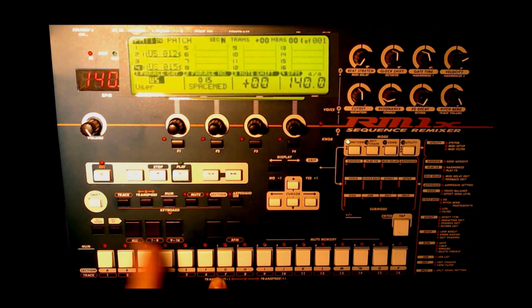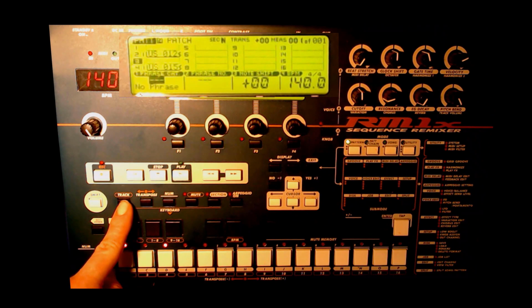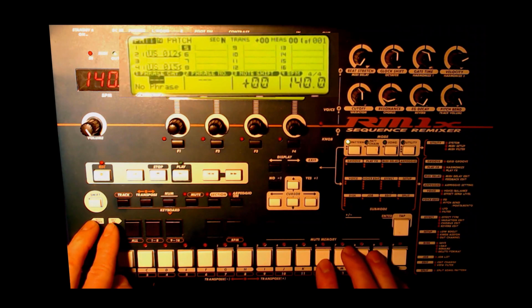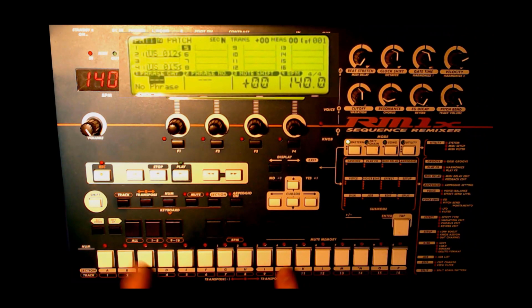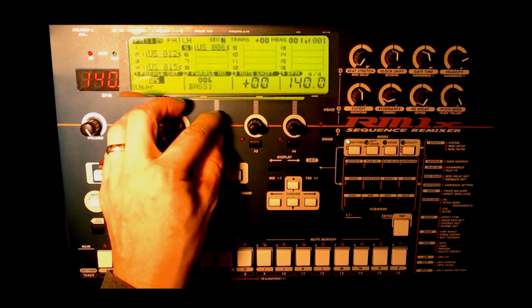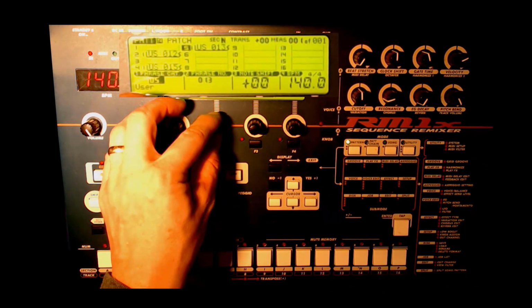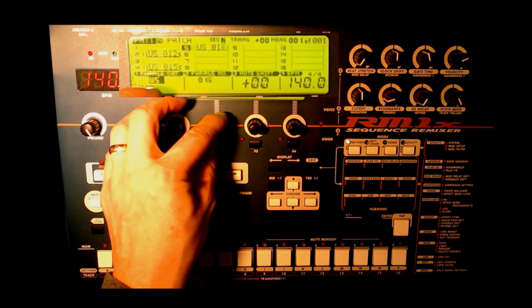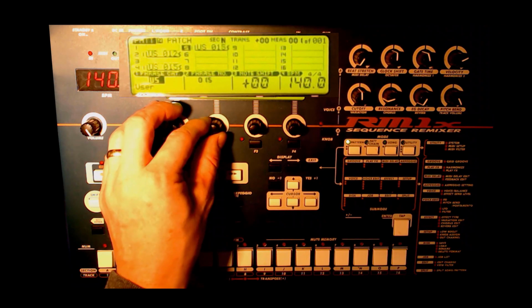And then track 3, was it track 3? Let's have a look. Nope. Is that on track 5, which will be, did we call this square melody? It's here somewhere.